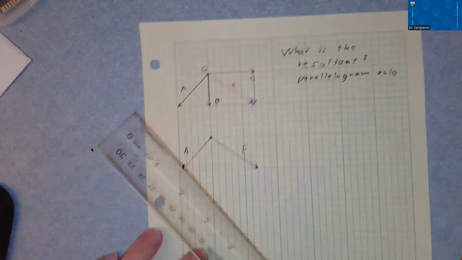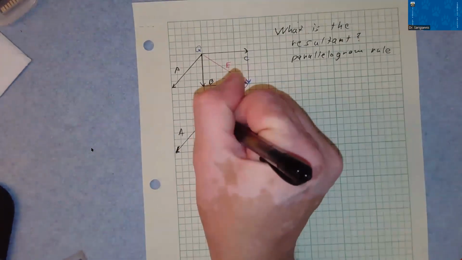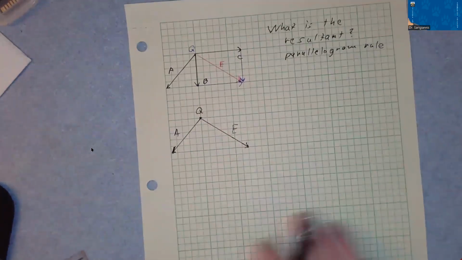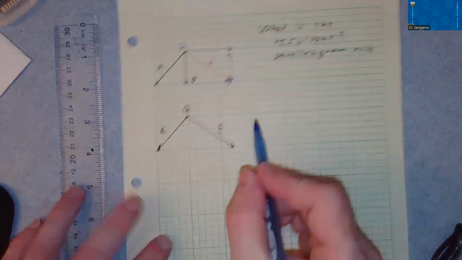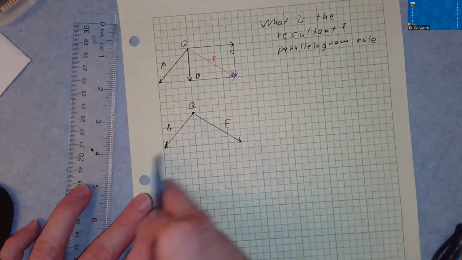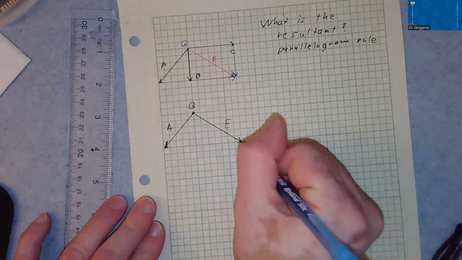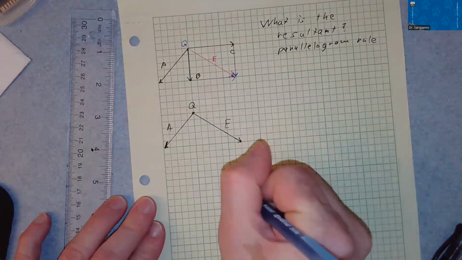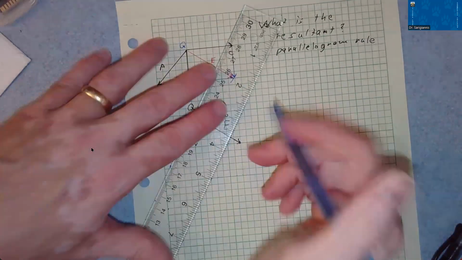Now I can make a new parallelogram. I'm interested in how A and E act on point Q together, and that's going to be due to the resultant. So I'm going to use the blue pen again to draw the resultant. Now, I have to be careful. A has a slope of 1 to 1, so essentially a slope of 1, and I'm going to bring it over here. From this point I'm going to go down 5, 1, 2, 3, 4, 5, and then over 5, 1, 2, 3, 4, 5. So that's vector A.